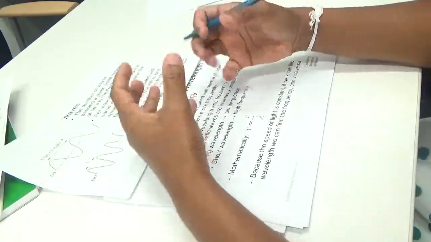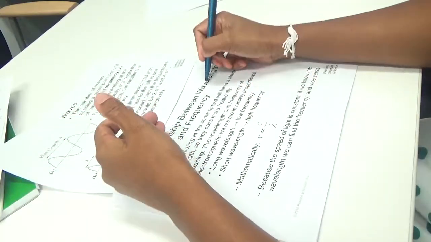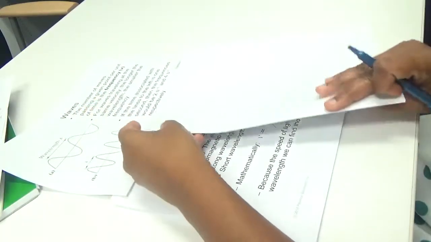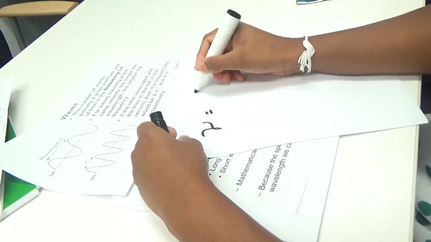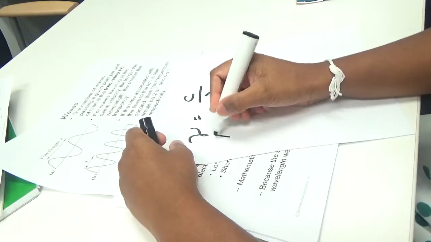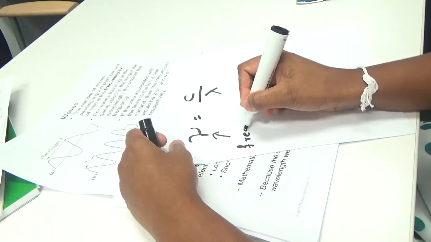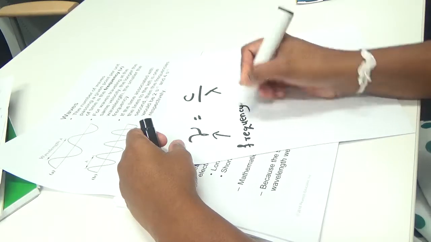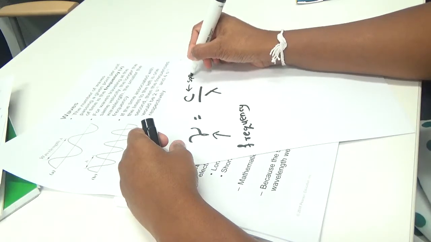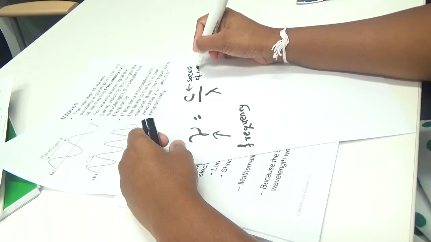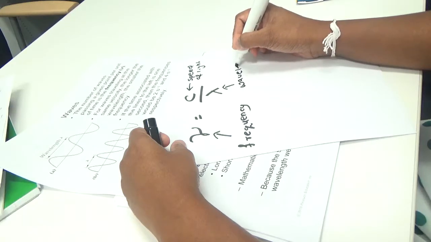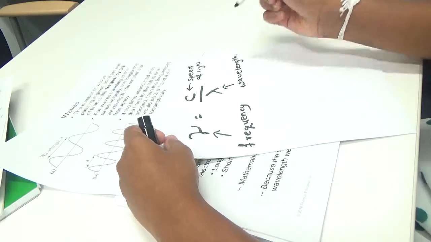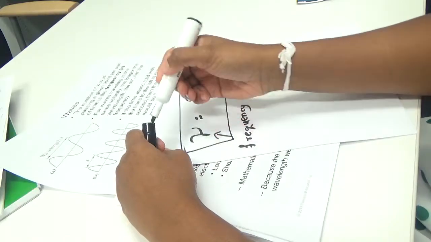The very first equation we are coming to in this chapter is the relationship between wavelength and frequency. This is the important equation, which is mu, the frequency, equals c over lambda. Mu is frequency, c is speed of light, lambda is wavelength. This is a very important equation you need to know.